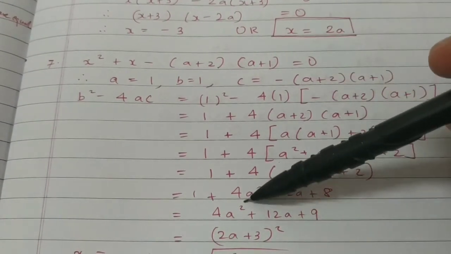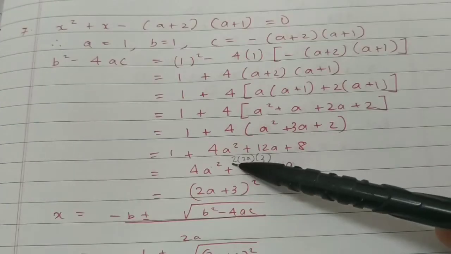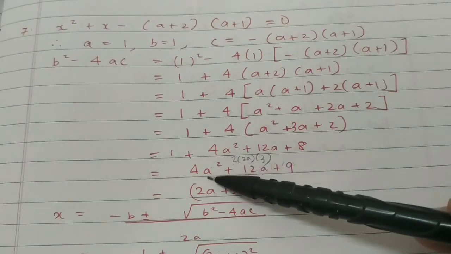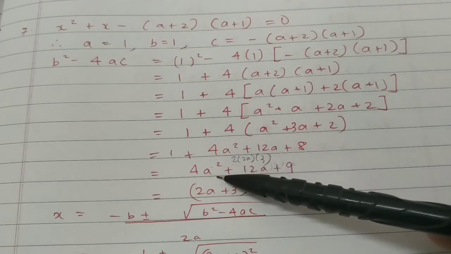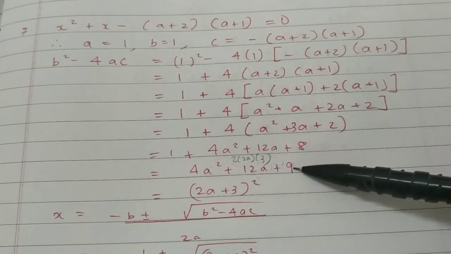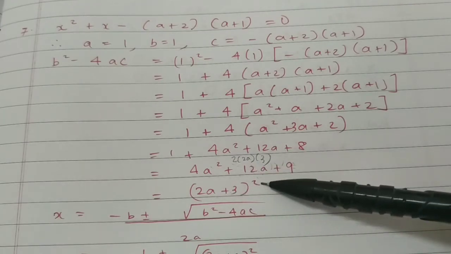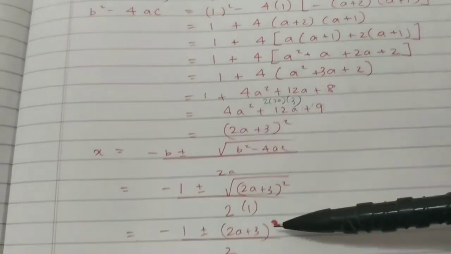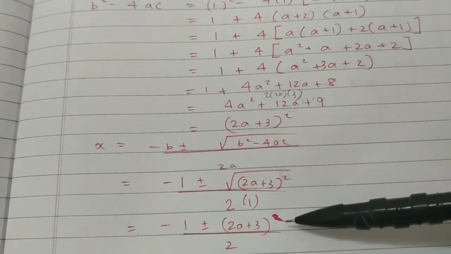Notice that this is actually a perfect square formula. It is a square plus b square plus 2ab. That's 2 into 2a into 3. That's 12a. So this is a perfect square, a square plus b square plus 2ab, and the formula is a plus b the whole squared. So we have condensed it into this form, which will be useful because when we start using the formula, then the square sign and the root sign will cancel each other and we'll get something simpler.